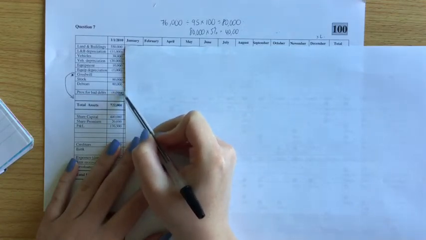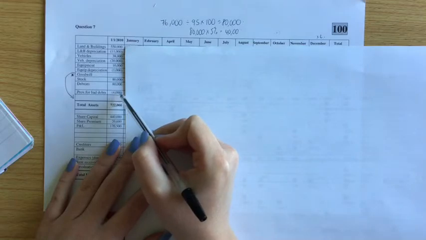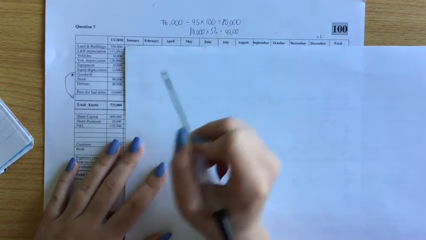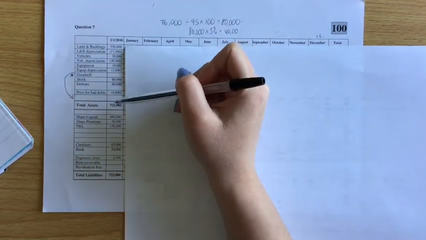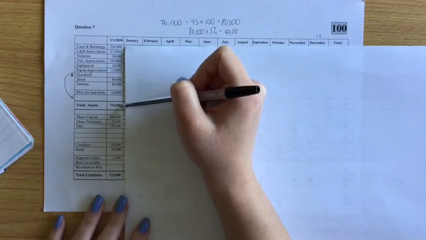You need to show them separately. So your debtors and then your provision as a minus figure underneath it. Do not put in the 76. You need to put in the 80 and the 4,000. Then with your liability, so you put all those in and then you total them up. Your total assets are €722,000.